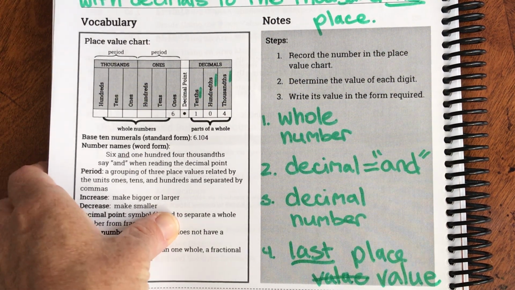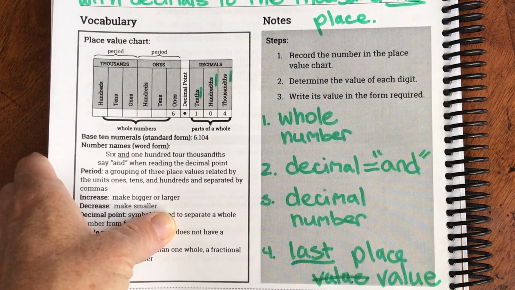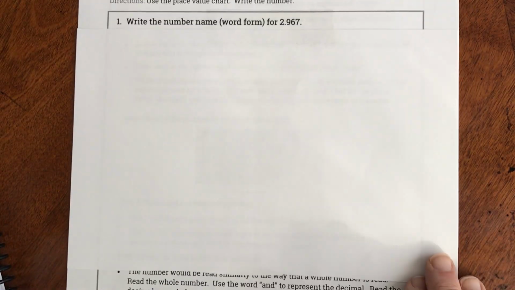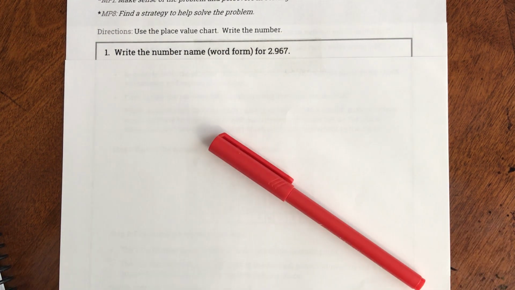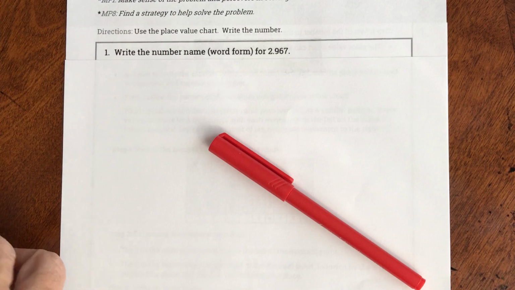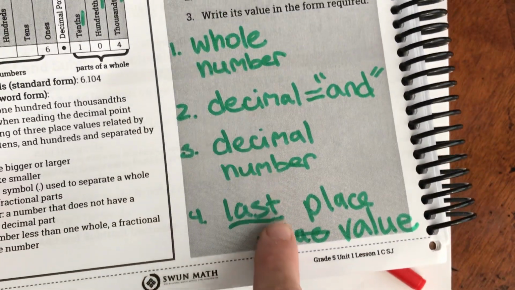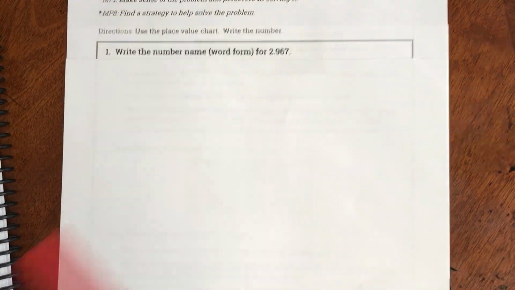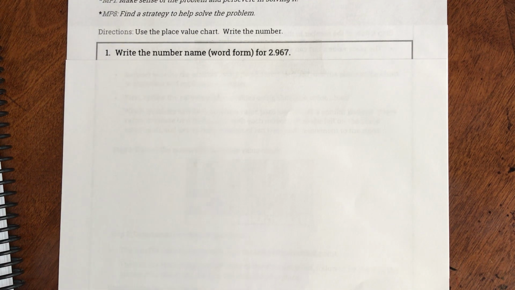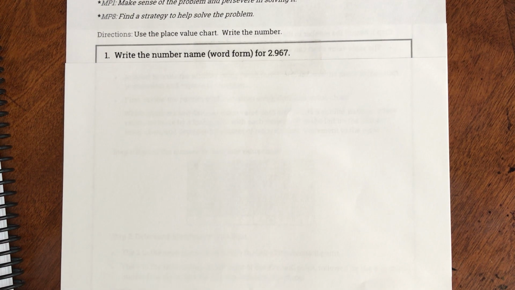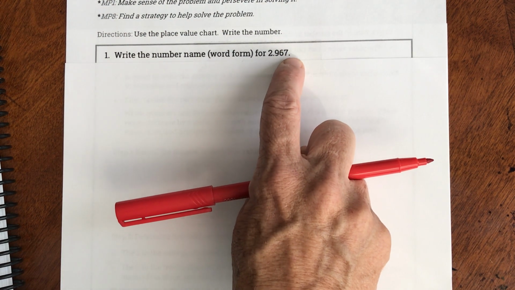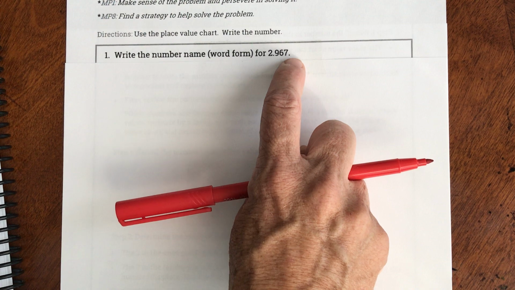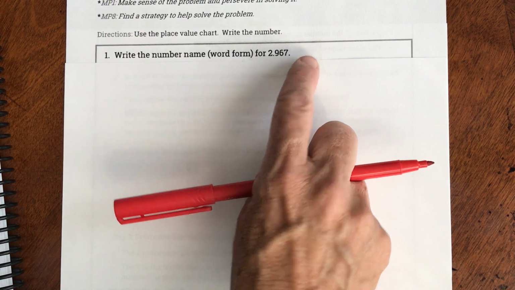Okay, so I'm going to do my first problem with you, and this is from the teacher book, so you don't have this problem. And I'm going to be writing it in red, which means I just want you to stop and watch me for a minute. So I have my red pen, so you're just going to stop and watch. While you're watching, you might want to follow along with your eyes the steps that I'm going to be doing. So this says write the number name, which means word form. I'm going to put this in words for 2 and then I see a decimal point 967. Then you see a period. That's not another decimal point, that's a period. So don't let that confuse you.